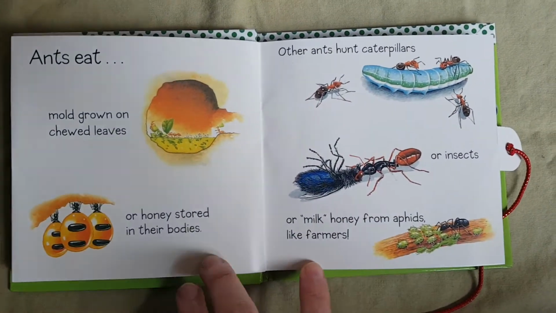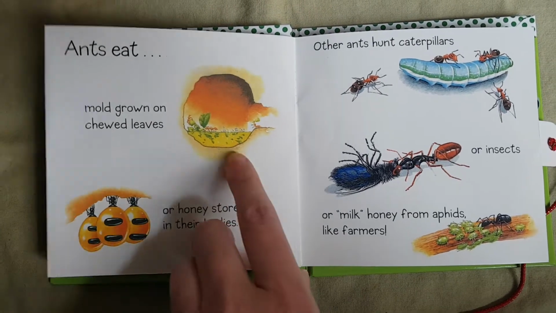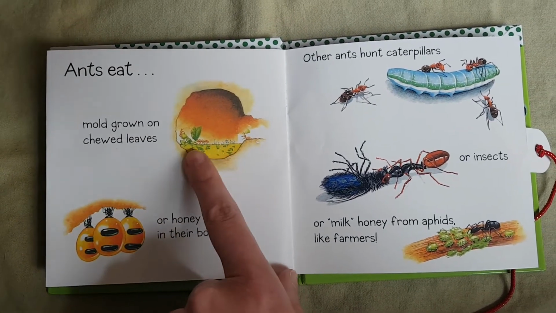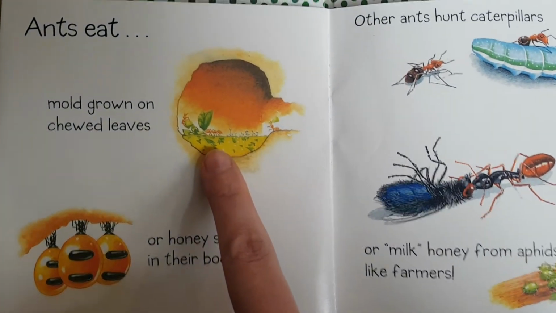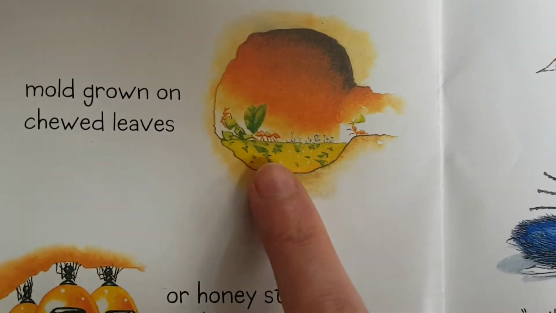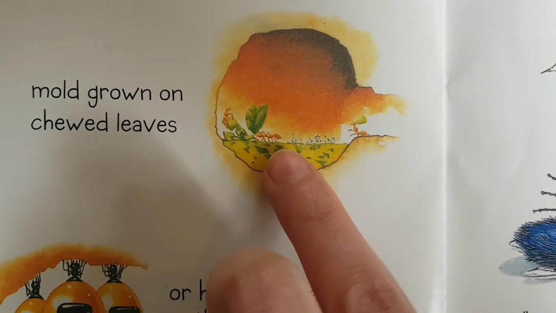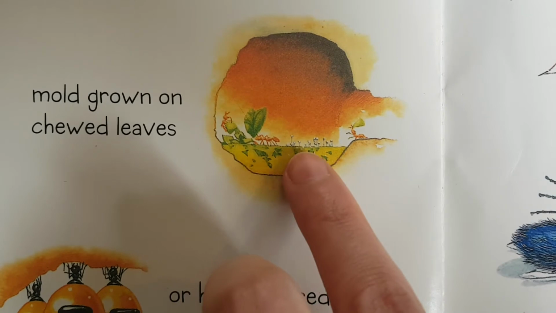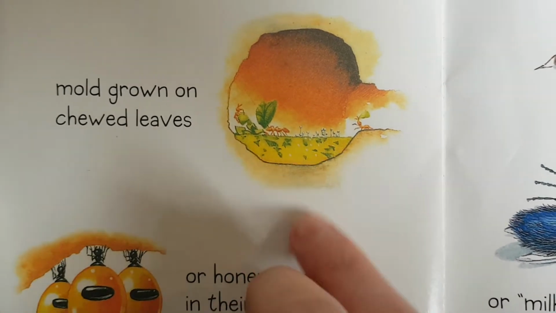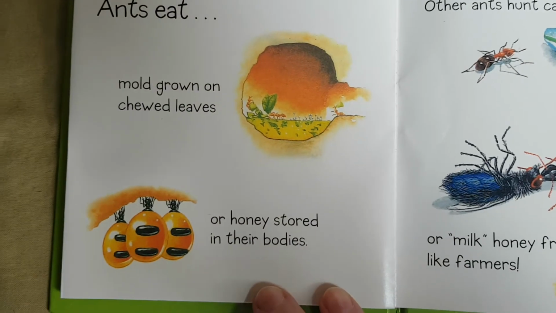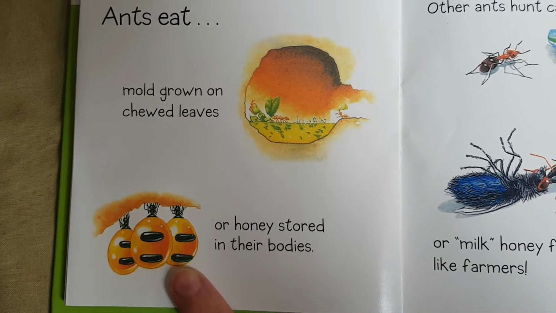Let's see what ants eat. Ants eat mold that's grown on chewed up leaves. You can see them. They bring those leaves in here and put them in the water so that they grow mold, and they can eat that mold. Some ants eat honey that is stored inside their bodies.